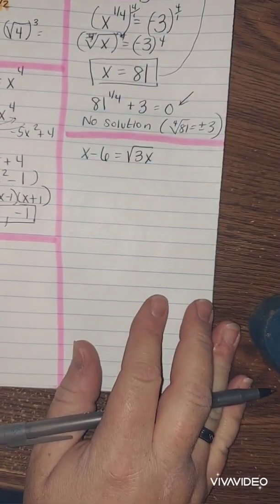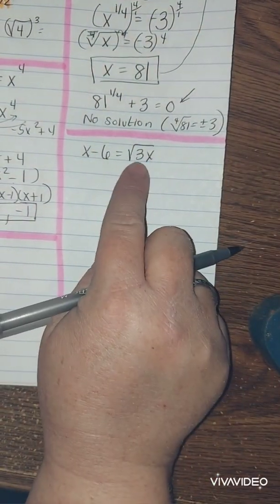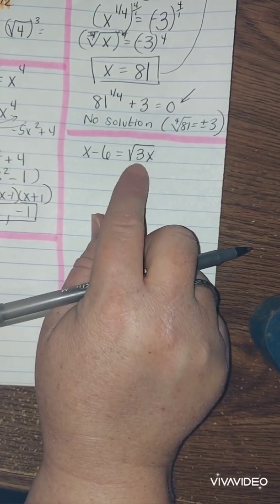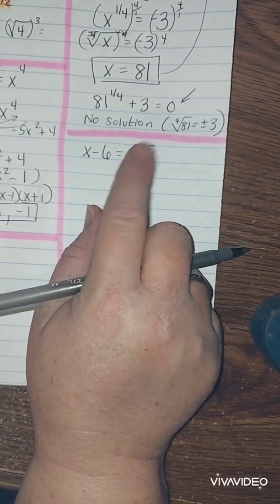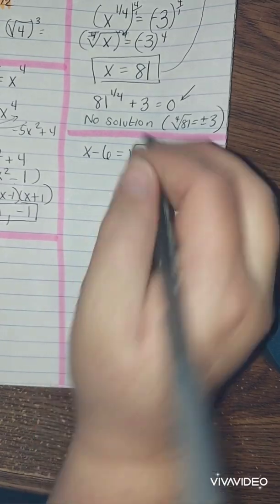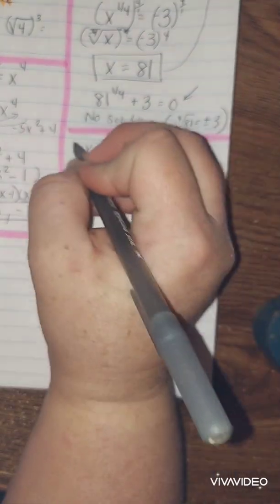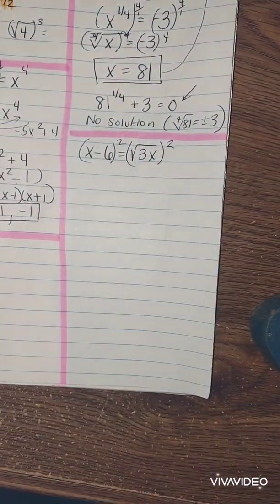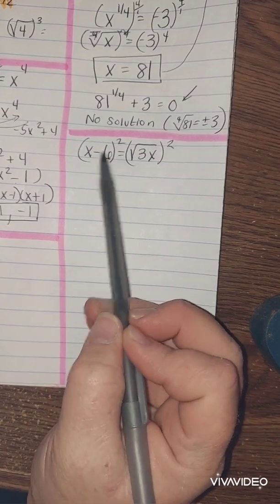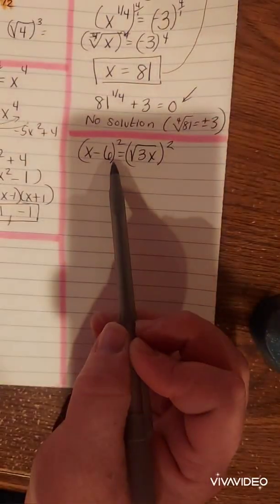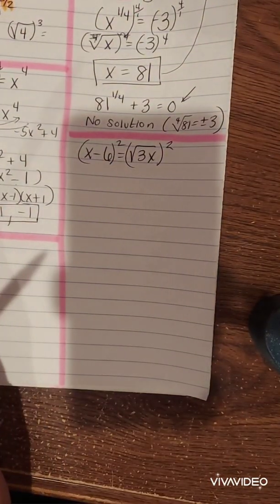All right. I need to isolate the radical. I did that. Now what's the opposite of square rooting? Squaring each side. Right? Okay.